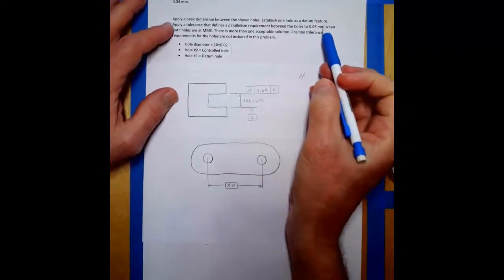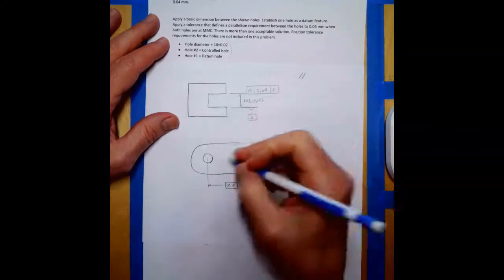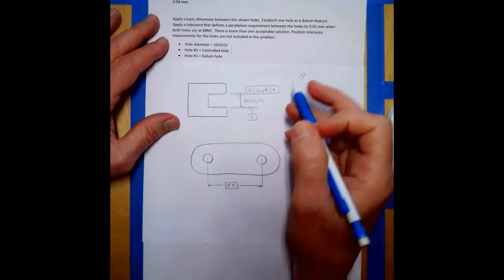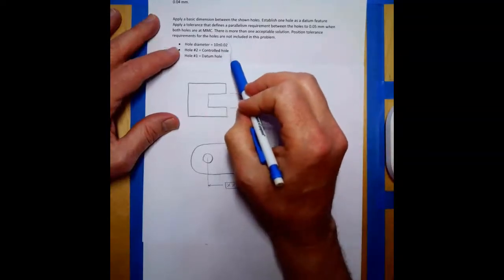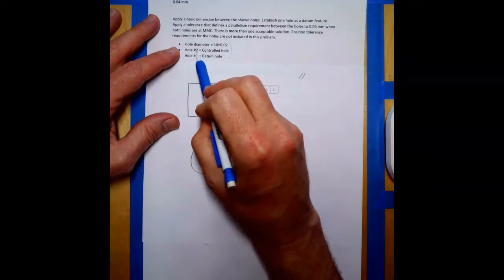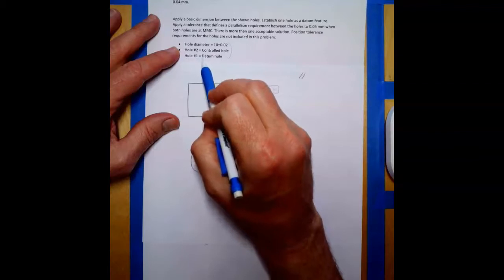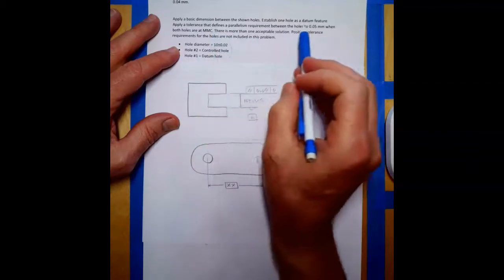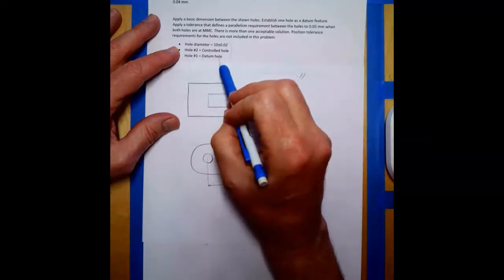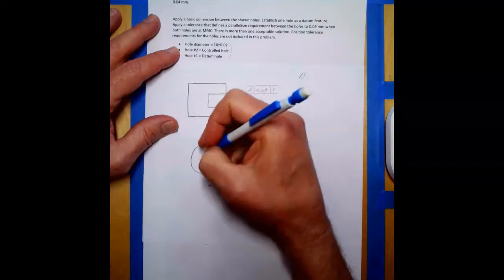Establish one hole as a datum feature. Okay, so it doesn't matter which hole we apply as a datum feature, but it does say that hole number 2 is the controlled hole and hole number 1 is the datum hole. All right, so it doesn't say which hole to apply as a datum feature, but here we're going to apply hole number 1 as the datum feature, and that's this side.